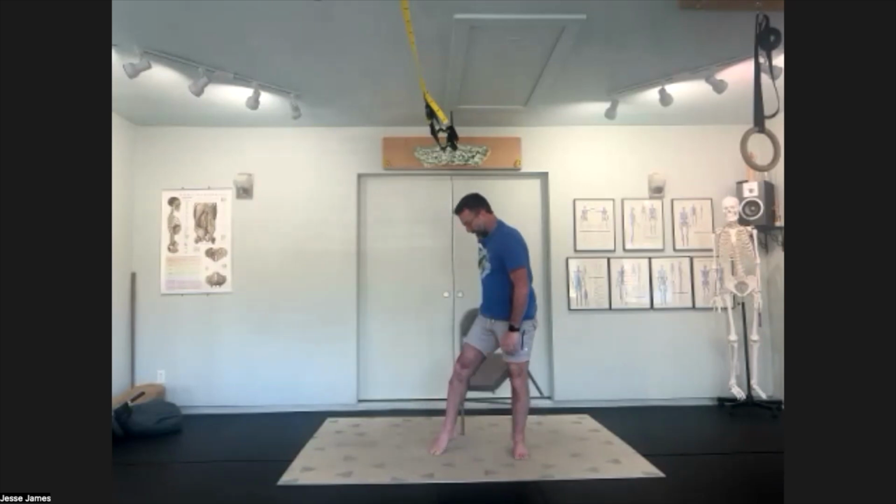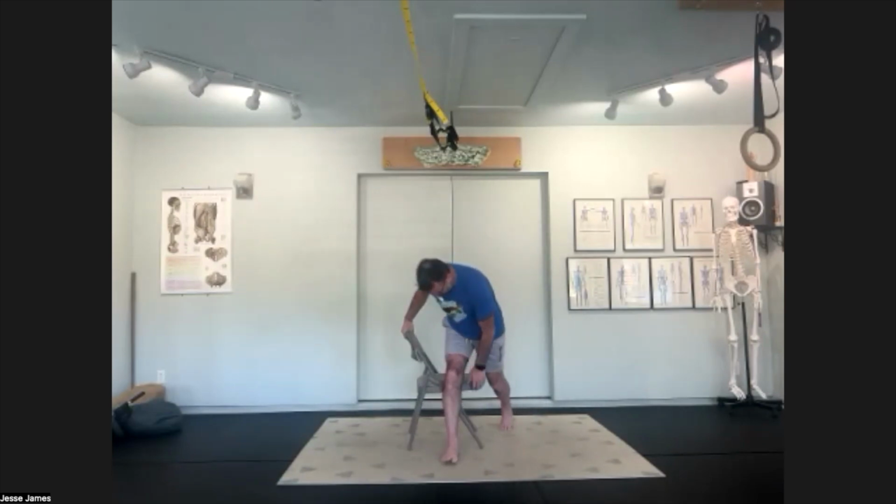Inhale, we let it soften. Exhale, scoop, navel to spine, reach. How does this feel through that hip? How does it feel getting into that side body space, maybe into the low back? How does it feel up into the shoulder? Then we're going to switch and do the same thing on the other side.